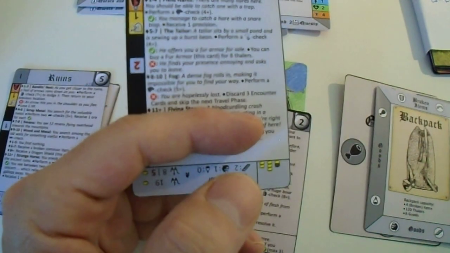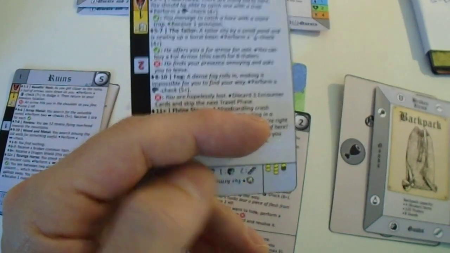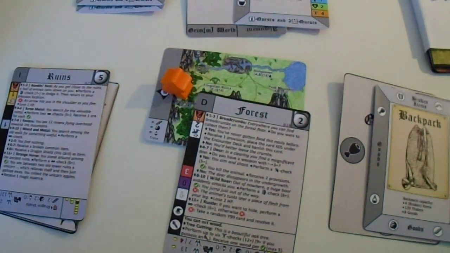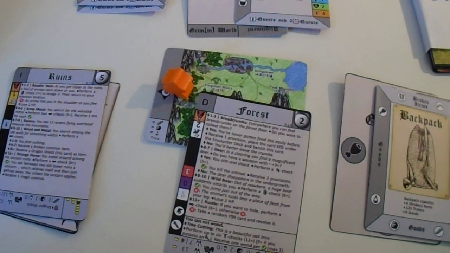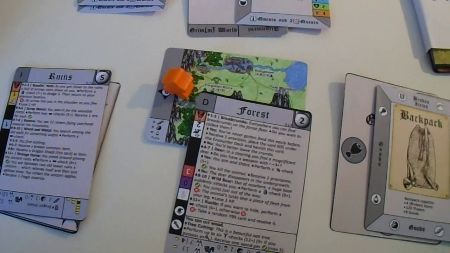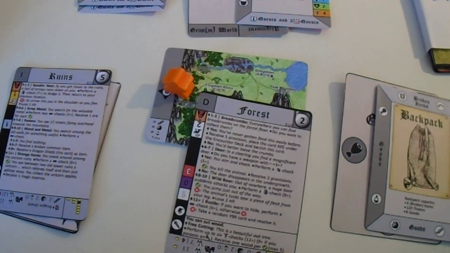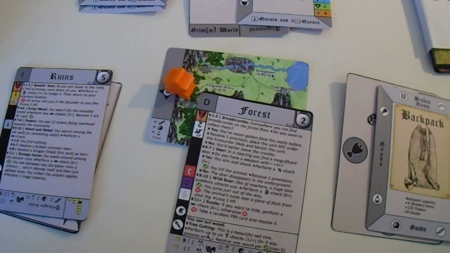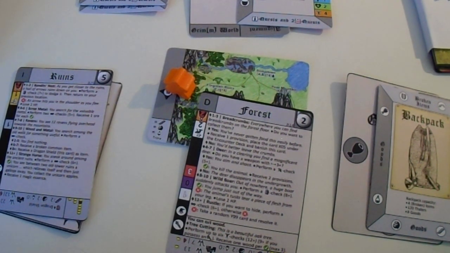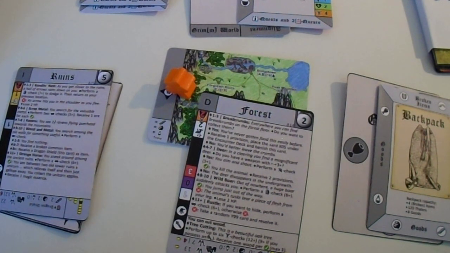Why did we need to do this? Let's see. Travel phase, encounter number. The encounter value is added to the fate number of the B encounter cards. Yeah, we did that. Marta, where are you?